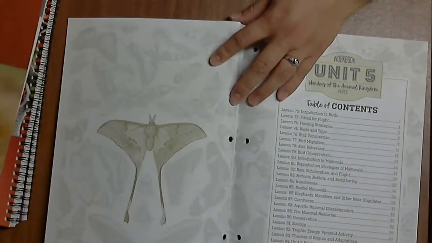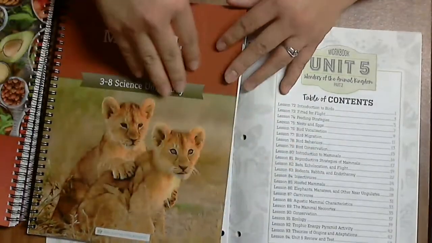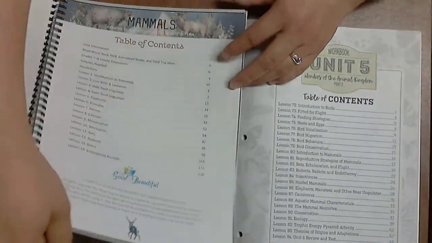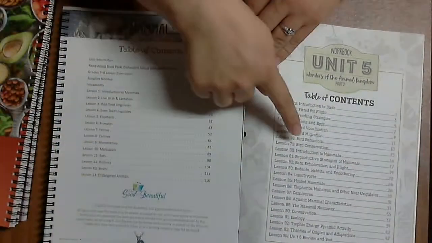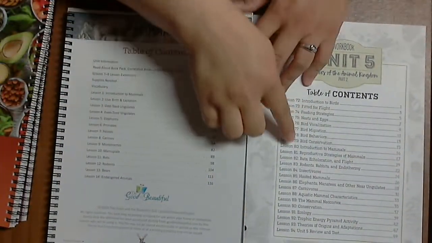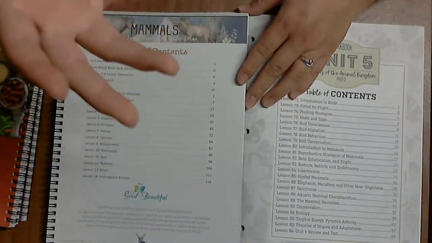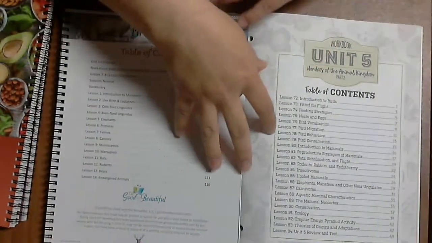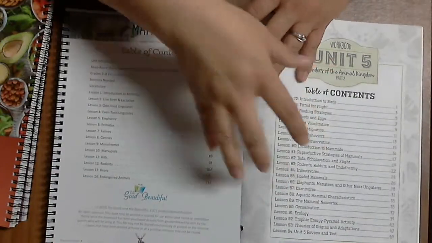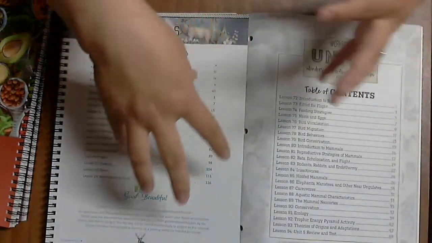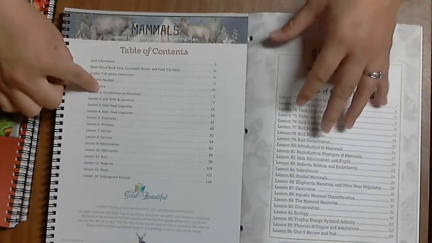Okay, so mammals. Clearly we have bird and then introduction to mammals. So we're jumping into the other one. Here we have introduction to mammals, reproductive strategies of mammals, because we're covering the difference between laying eggs and live births. And this is kind of going to touch on the reproductive strategy. So it's going to touch on how humans fit into the mammals, right? Without going all the way into humans yet, I believe.